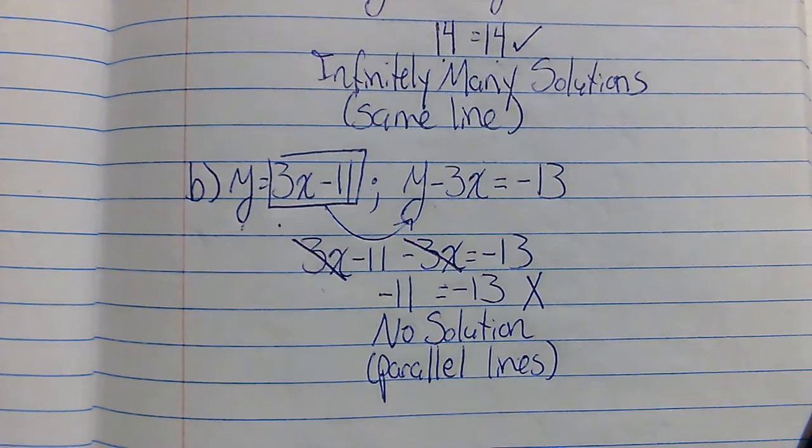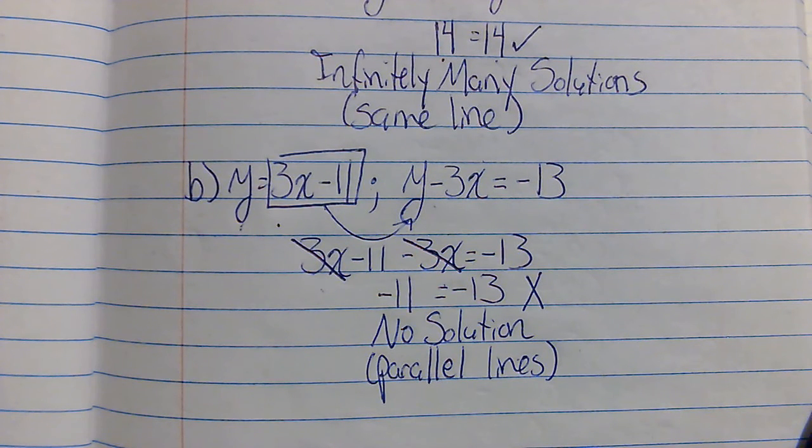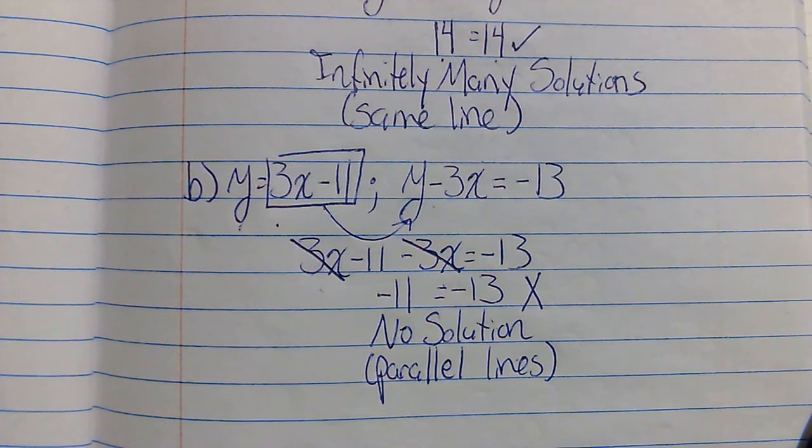If I were to graph these on a coordinate plane, they would be parallel to each other. They're never going to intersect. Remember, the solution that we find is really where do these two lines intersect? Where do they cross over each other? If they never cross over each other, there's never going to be a solution.